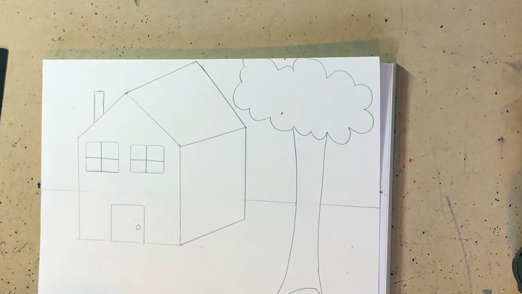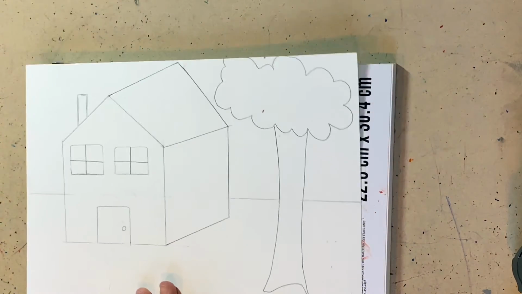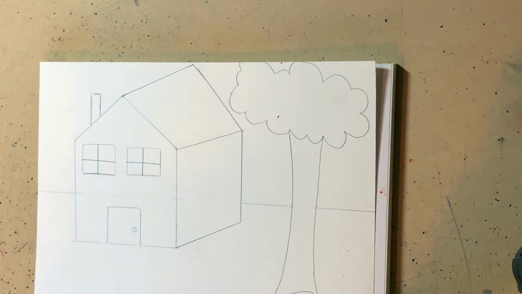Okay, and that is the house and the tree. I'm going to outline and then start coloring the house, tree, ground, and sky.